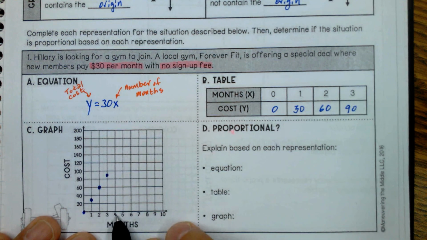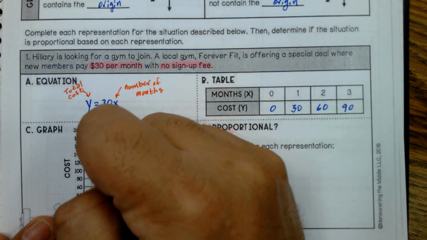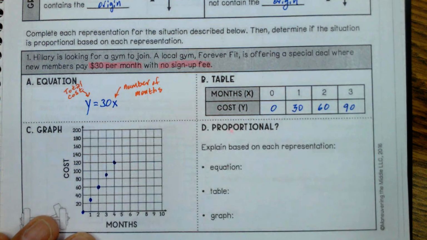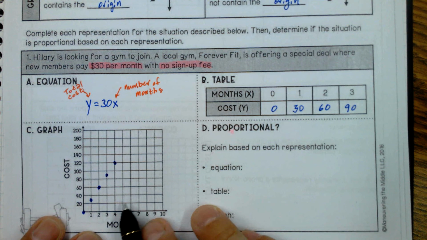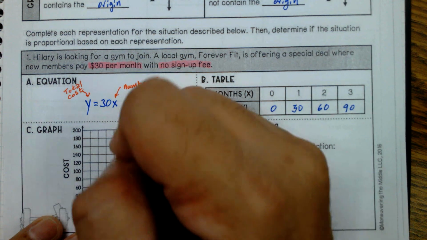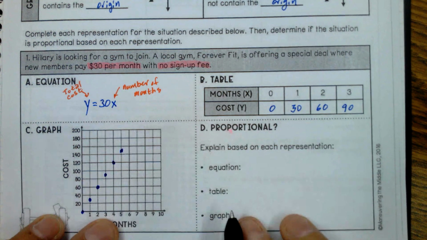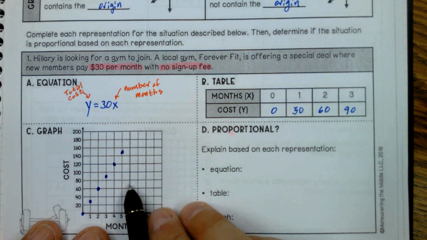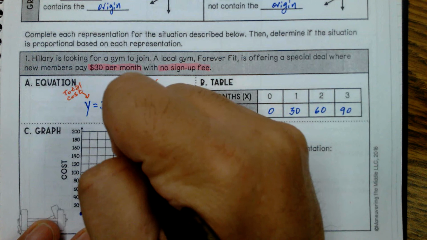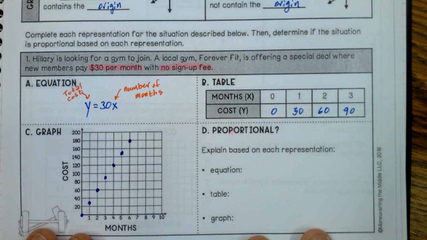What would we pay at the fourth month? 120. Okay. And if we add 30 to that, what would we pay? 150. And then we add 30 to that, we would pay 180. And then after that, we ran out of graph, right?